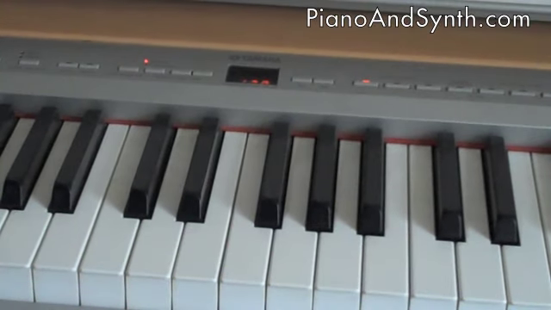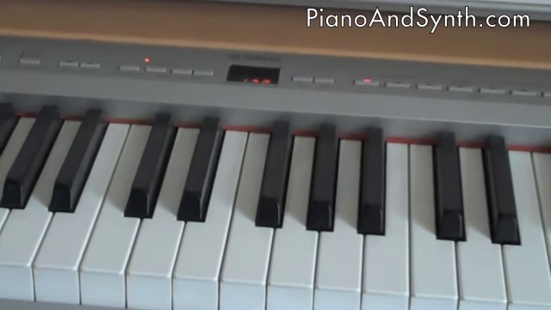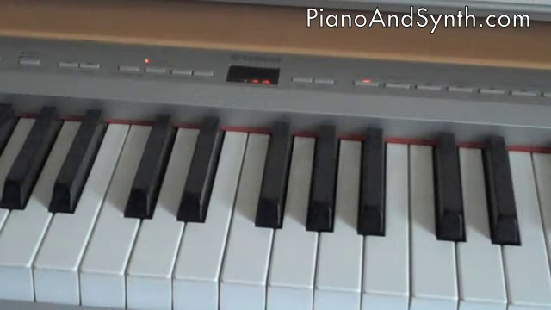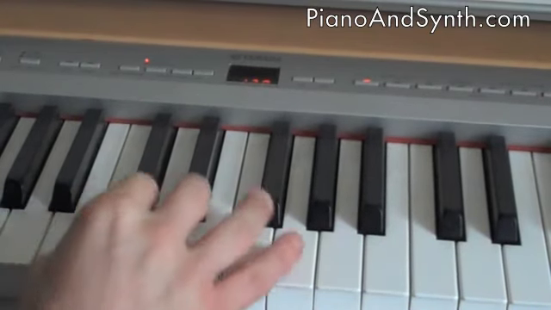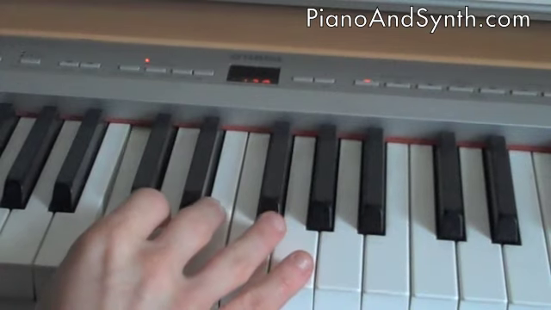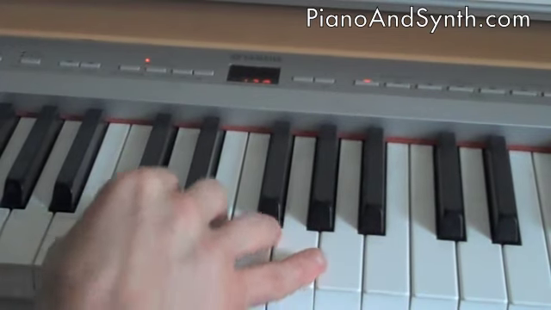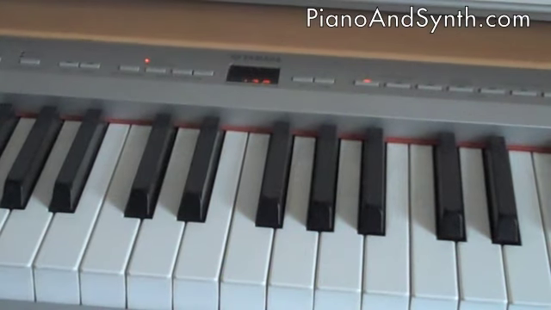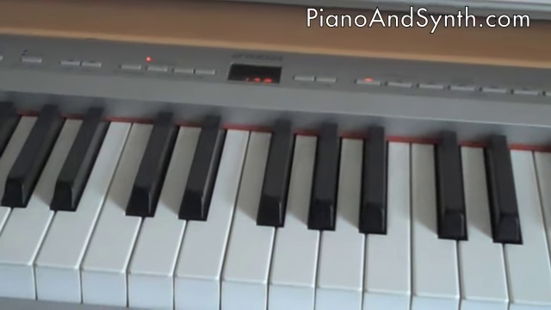Now really a major second is just the first two notes in any major scale, and so you're going to find a lot of examples of this, and it's quite easy to hear. If you think of the tune Happy Birthday, the second and third notes, that's your major second. You'll also find that in many other songs.